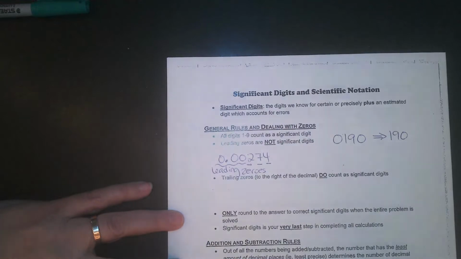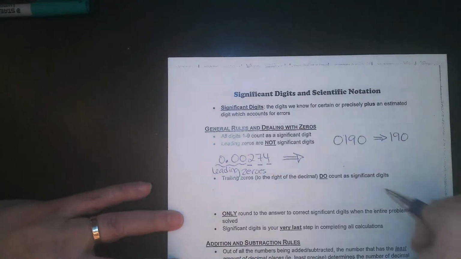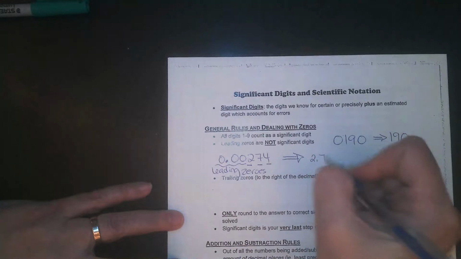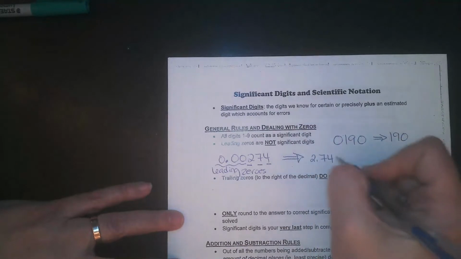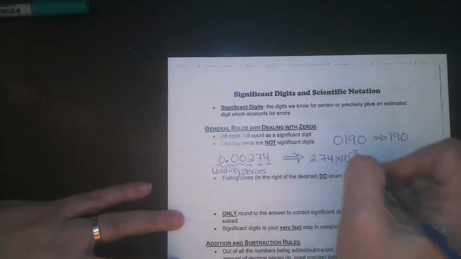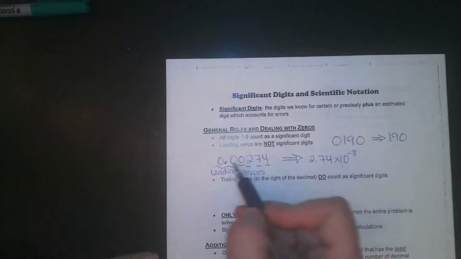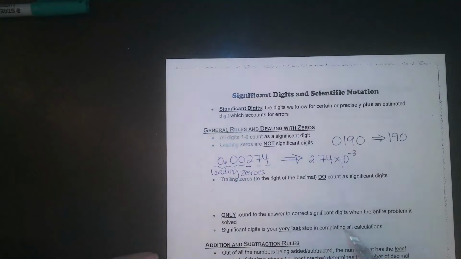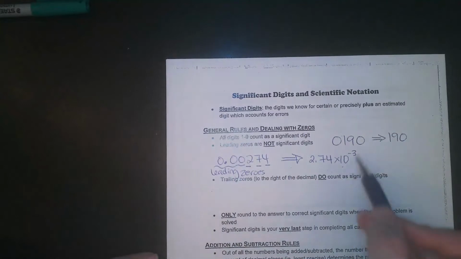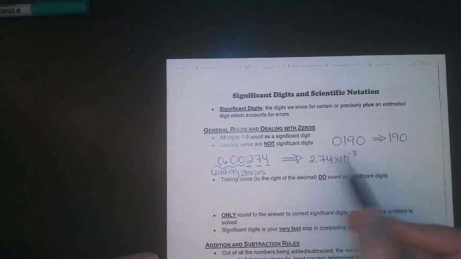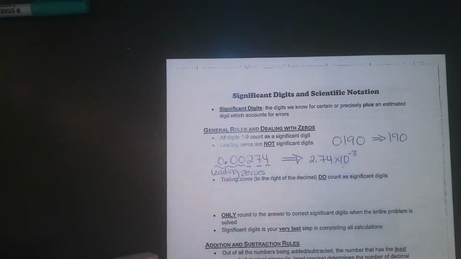And they don't count in our significant digits, simply for the fact that we can rewrite this number as 2.74 times 10 to the negative 3. And now these 2 zeros out here are no longer required for a placeholder. This situation here, if we take 2.74 and we divide it by 1,000, we would get this value.